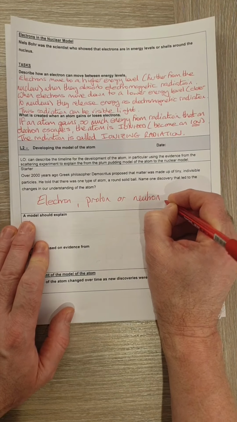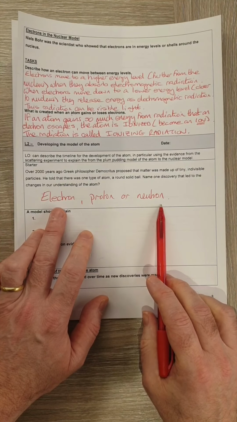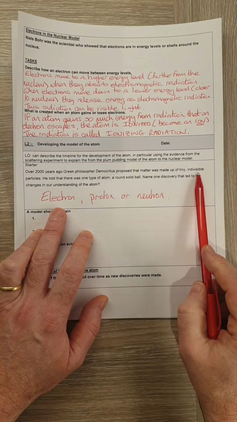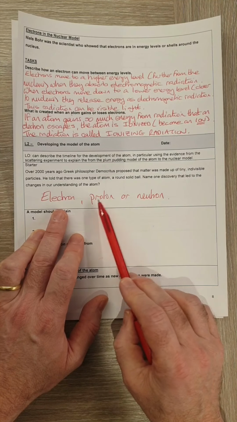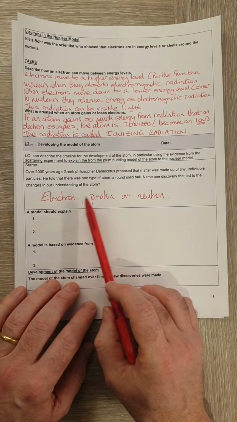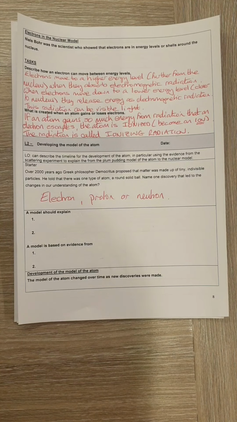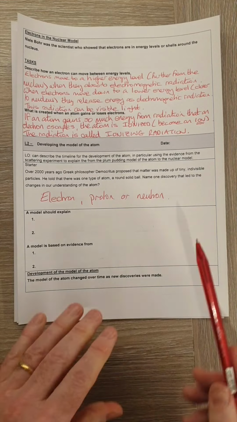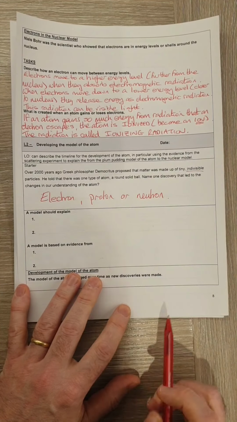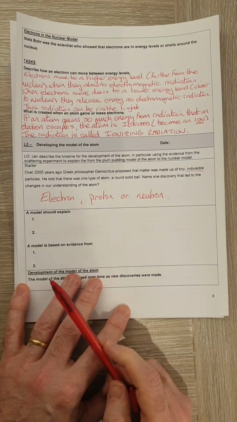Once we discovered that the atom was actually made up of things, it was no longer indivisible. It was made up of separate little particles, and particularly with the electrons, these particles can be taken away or added to atoms, so it's no longer indivisible. This meant that his idea had to change.